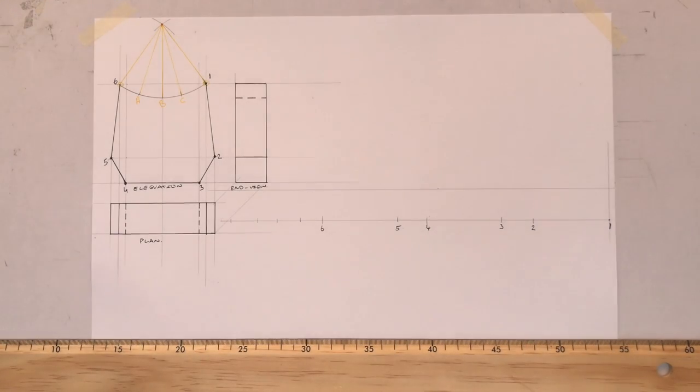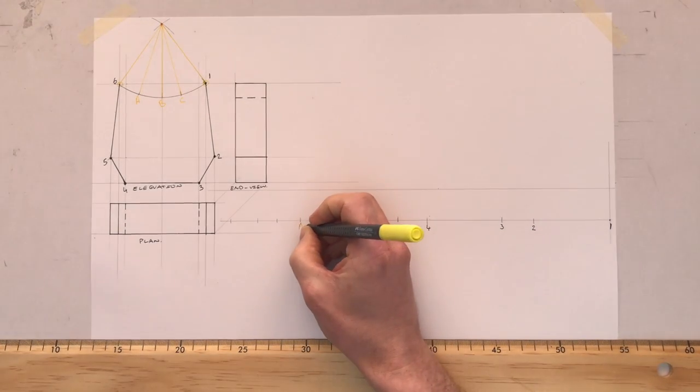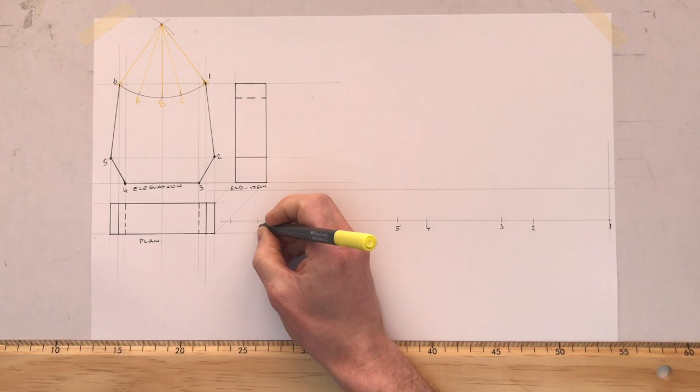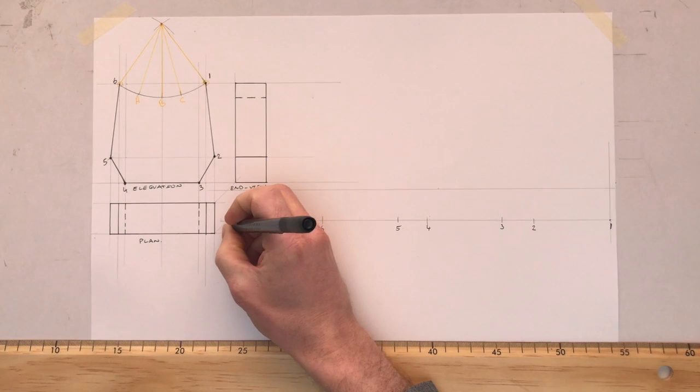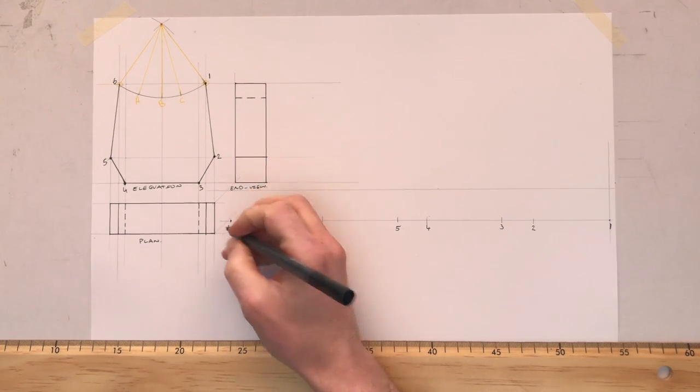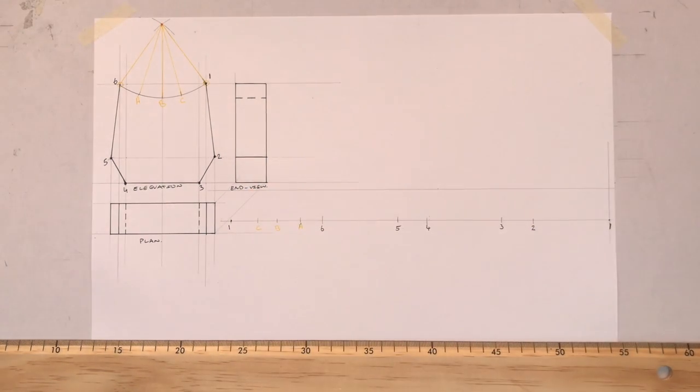So I've those stepped off. I'm going to label those then. That was A, B, C, and you notice there I went all the way back to point 1 again. Just remember with your development, whatever point you start with, you must finish with.